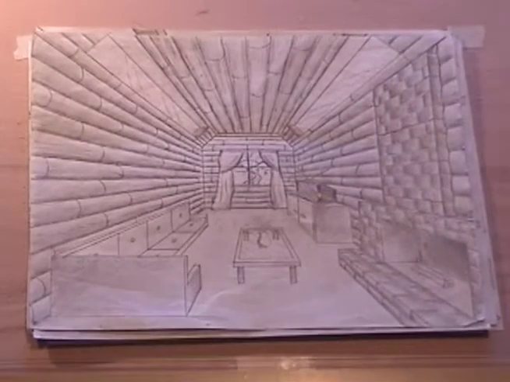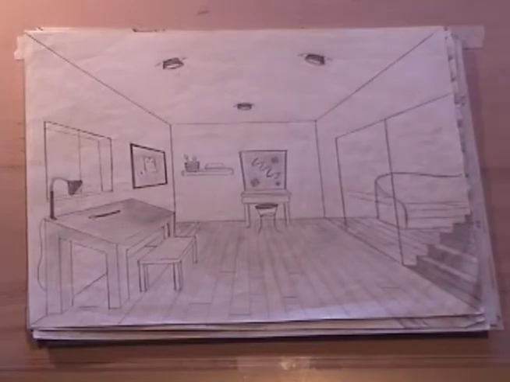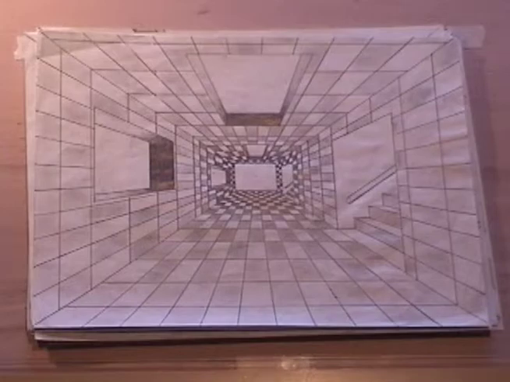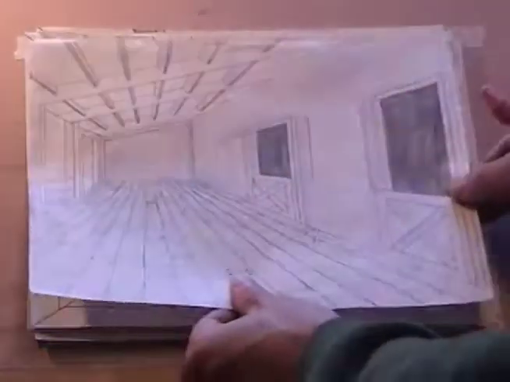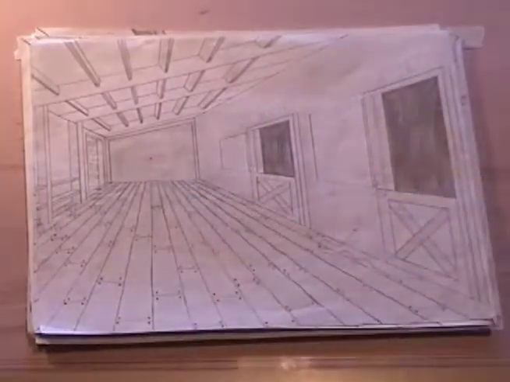Some more. It's a rather simple one, but there's nothing wrong with that. I like the glass effect. That one that's going darker, farther, and then it's getting lighter as it comes out to you. This one, the vanishing point, instead of being in the center, is shifted over to the side.